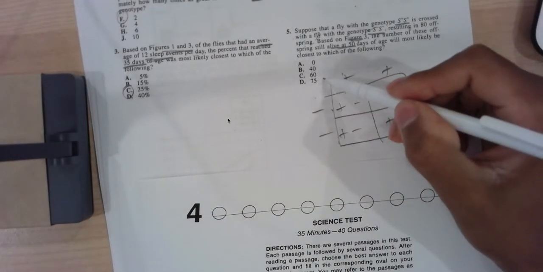So if you look at figure 3, it should be the triangle. So if you look at 50 days, it's approximately 75. Okay. Did anyone else get anything else for this one?